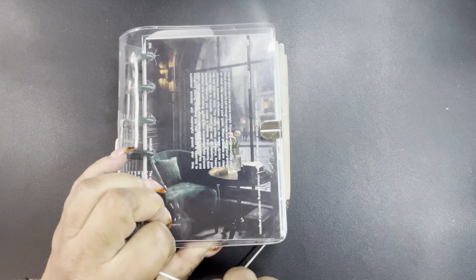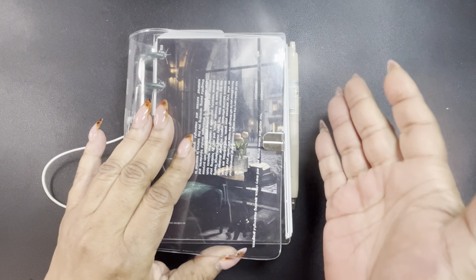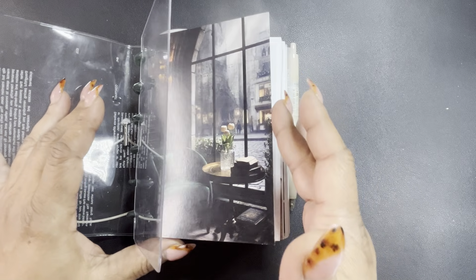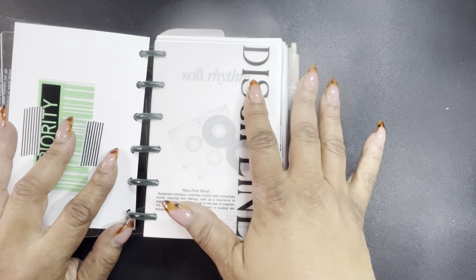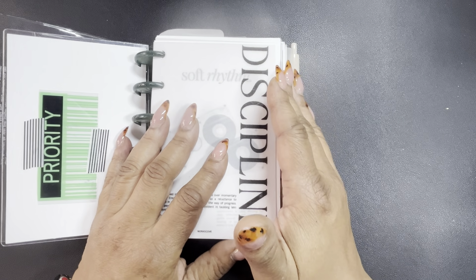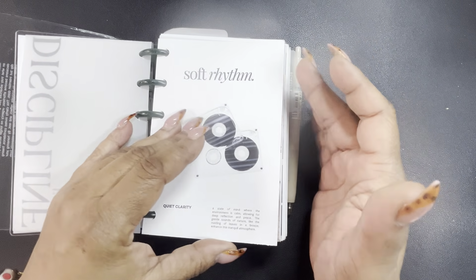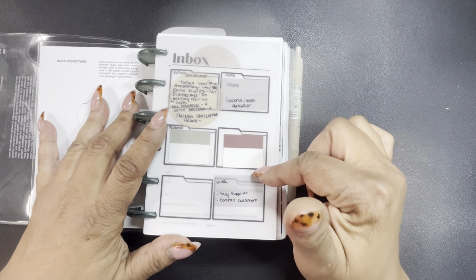Okay, you guys, so we talked about how to format your planner in part 2. Now we're in part 3, and we're going to be discussing inserts. So remember the flow of your planner. Again, how you set it up is really totally up to you, but we're going to use my mini HP as our guide today. And usually in the front of my planner is my inbox section.